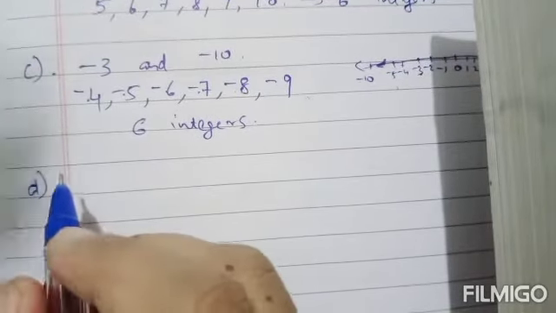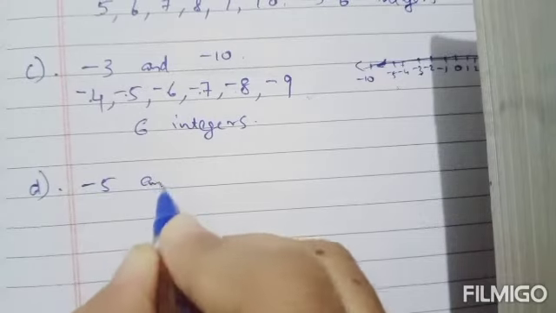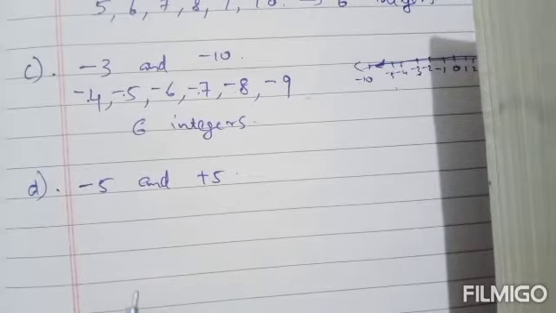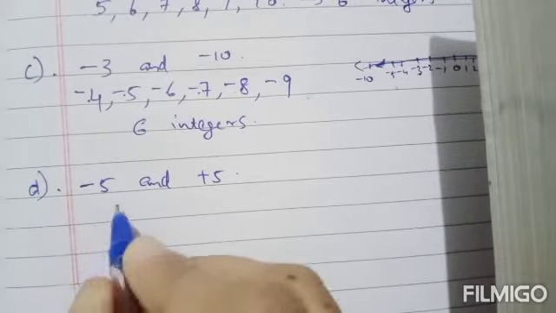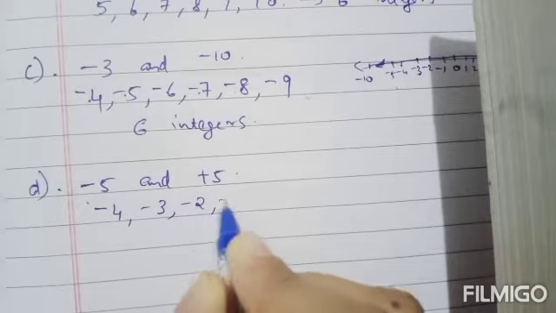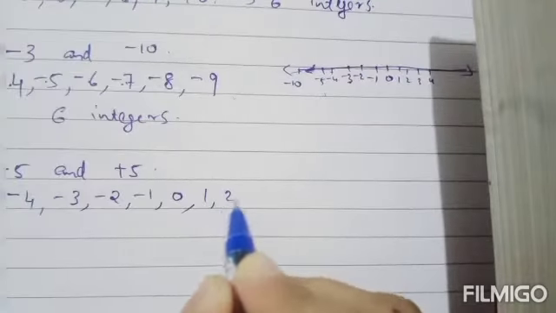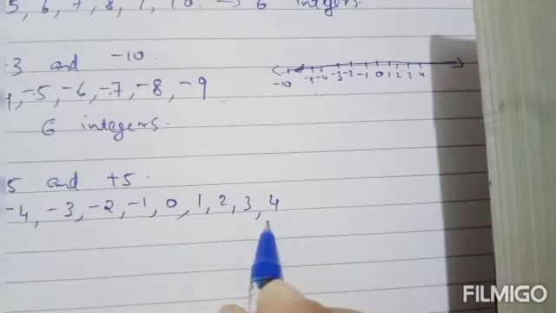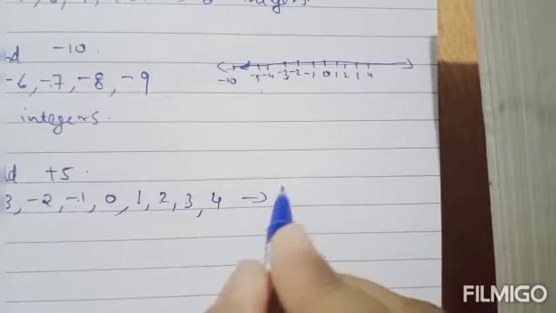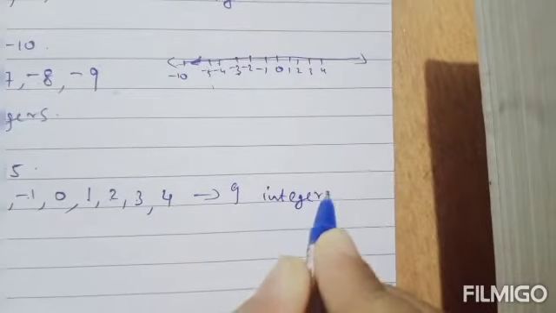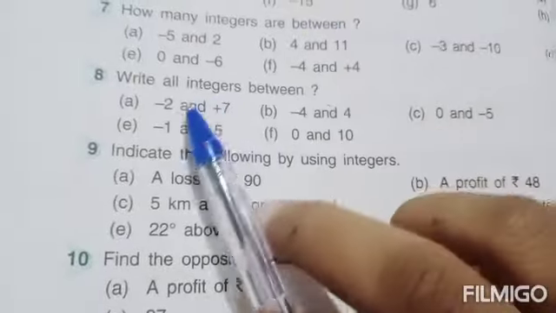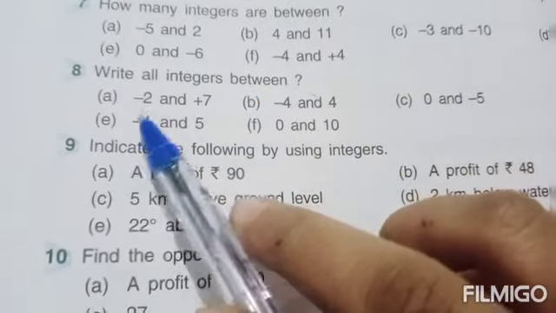Next D, -5 and +5. Here also, if you want to draw a number line, you can draw a number line as a rough figure. Then you will find that in between -5 and +5, -4, -3, -2, -1, 0, then 1, 2, 3, 4. These many integers will come. Okay, so you can count 1, 2, 3, 4, 5, 6, 7, 8, 9 integers are there in between -5 and +5. Okay. 8th question, write all integers between -2 and +7.